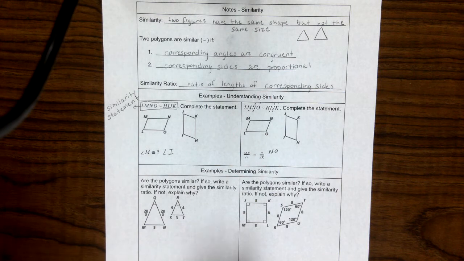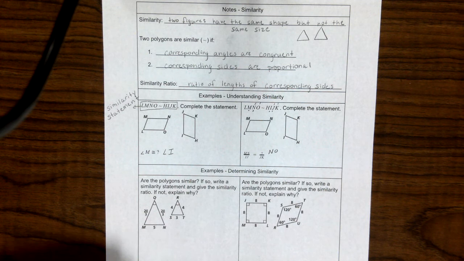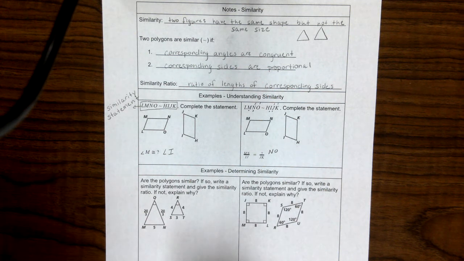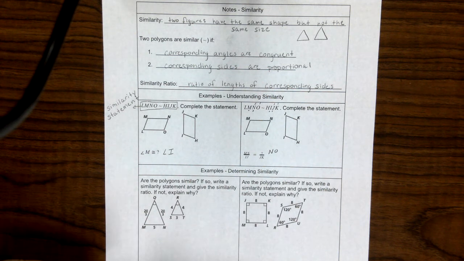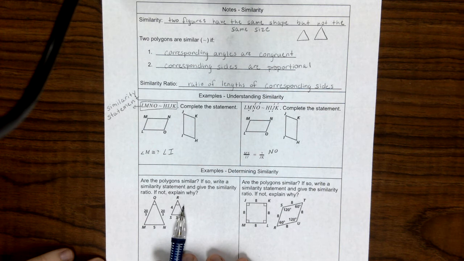All right. Now I chose this example specifically, and this is straight from your homework, so you won't have to complete this problem. But this problem evokes back to something we learned about isosceles triangles. Remember, isosceles triangles are when you have two sides that are the same. Okay?